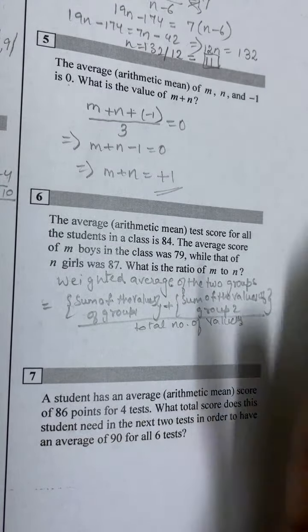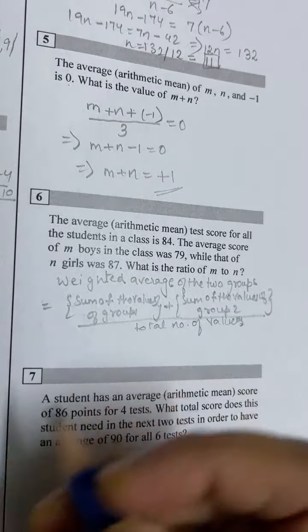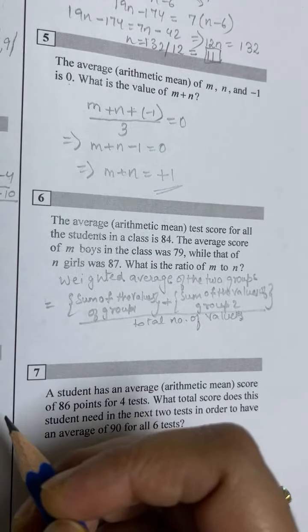This is all we have to do, and we'll get the ratio of M to N. That's it. So let us write it down.